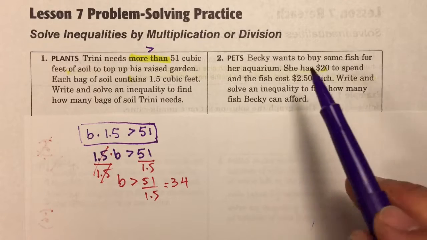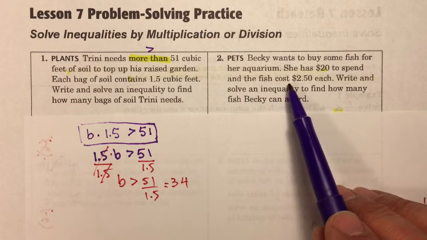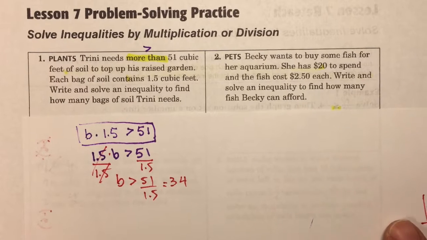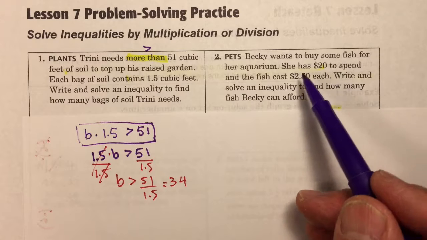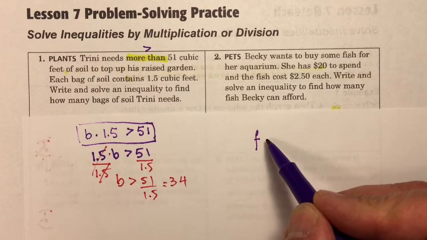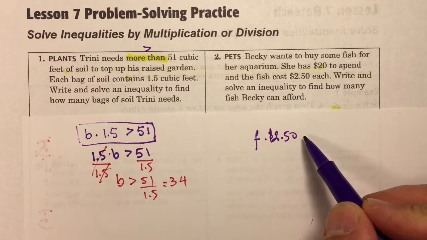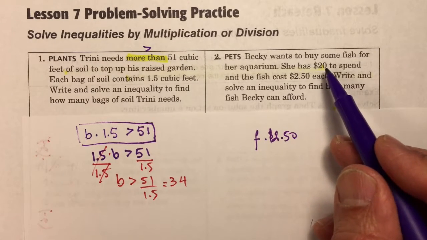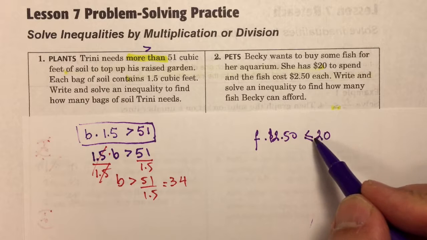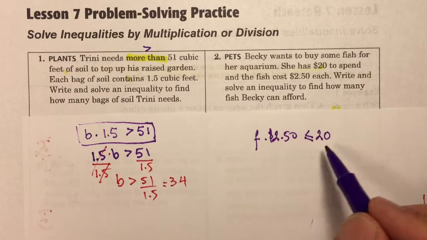For problem number 2, Becky wants to buy some fish for her aquarium. She has $20 to spend and each fish costs $2.50. Write and solve an inequality to find how many fish Becky can afford. Okay, the maximum money she has is $20 and each fish costs $2.50. So the number of fish, I'm going to call F, times the dollars per fish, 2.50, cannot surpass the amount she has. So it cannot be greater than 20, but it can be equal to 20. That means it needs to be smaller than or equal to 20.